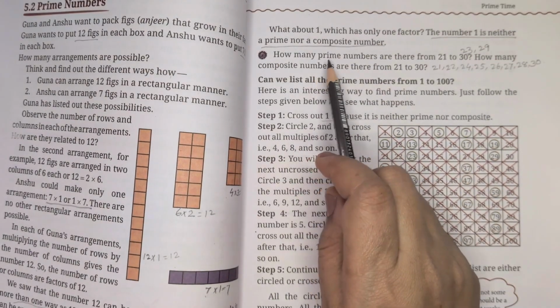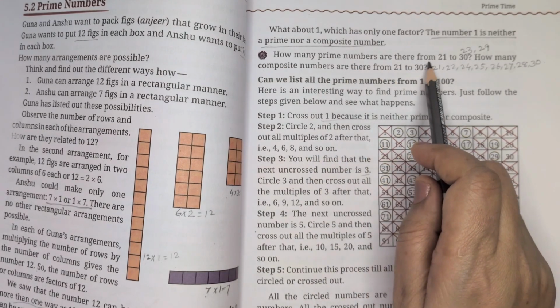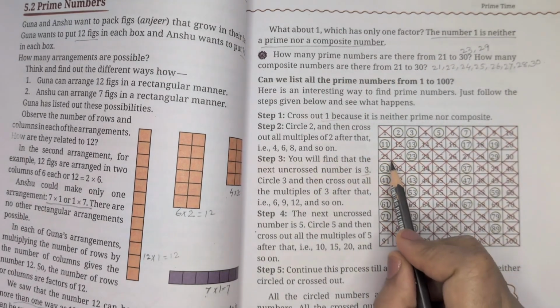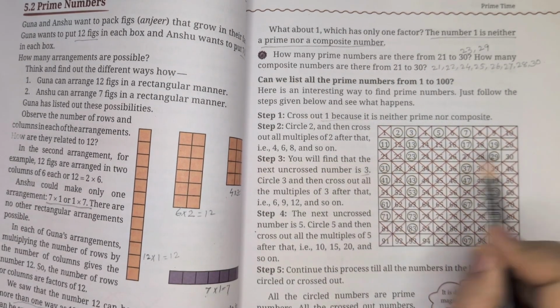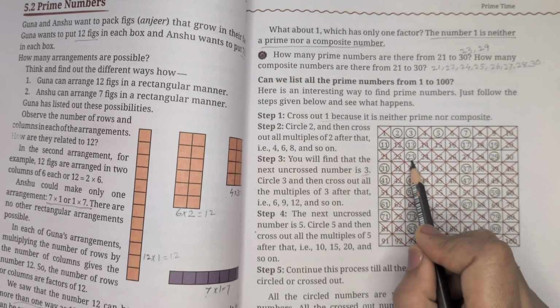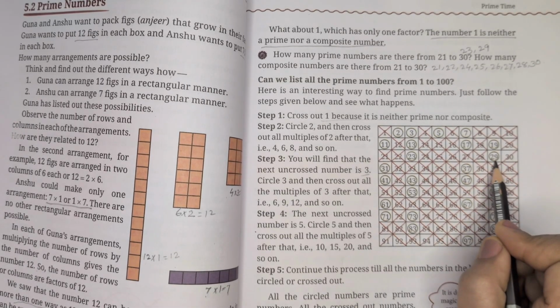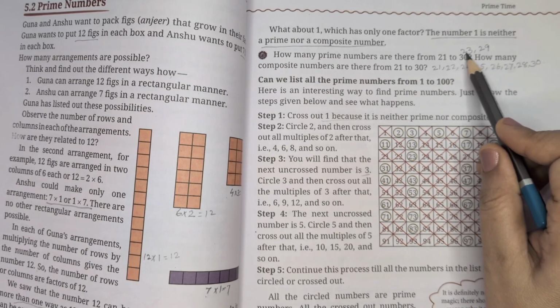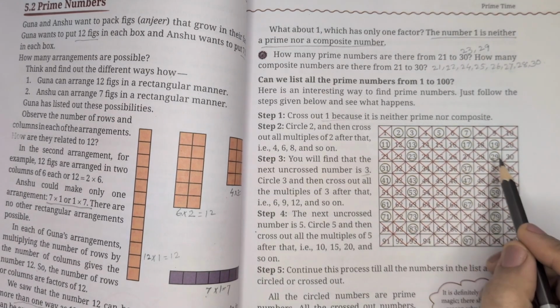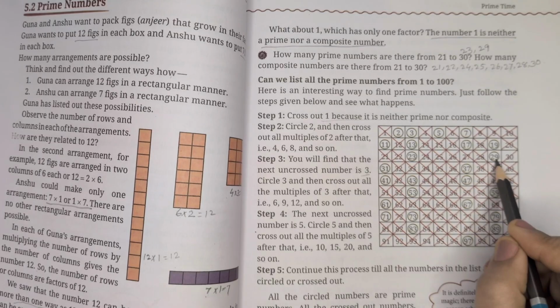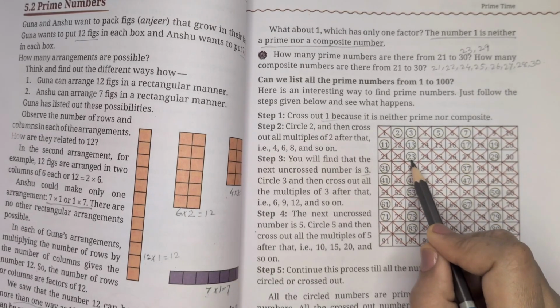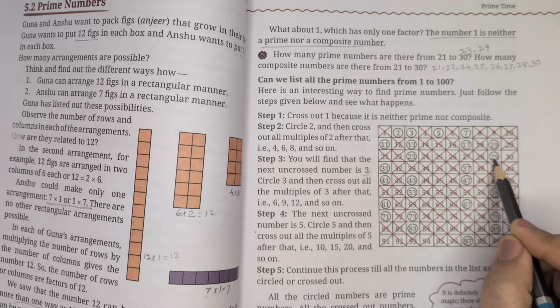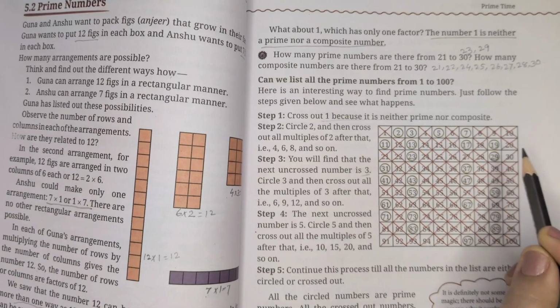Now here, how many prime numbers are there from 21 to 30? Look at the table here. From 21 to 30, the circled numbers are 23 and 29. So we can write the answer: from 21 to 30, 23 and 29, two prime numbers are there. 23 has the factors 1 and 23, 29 has 1 and 29.